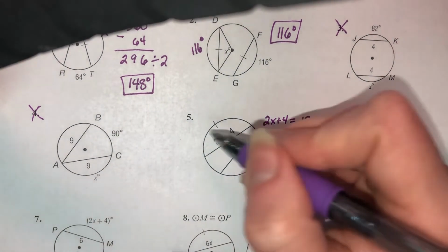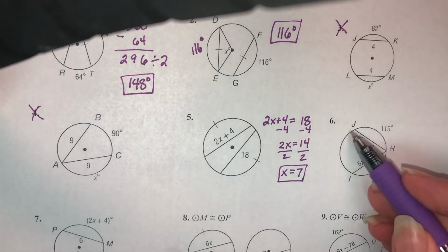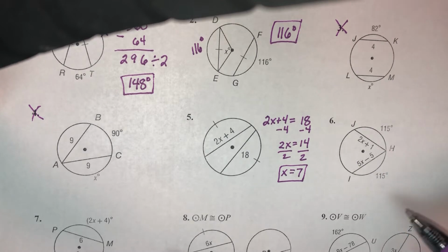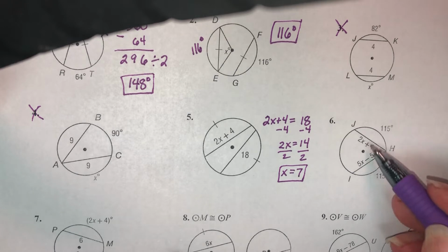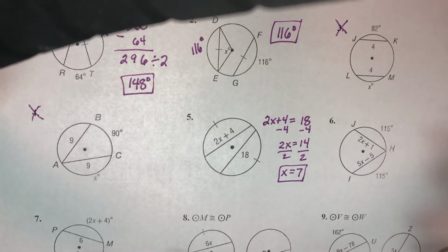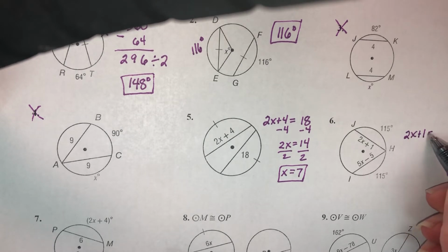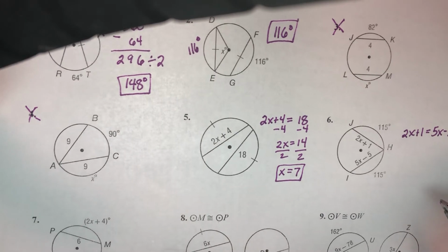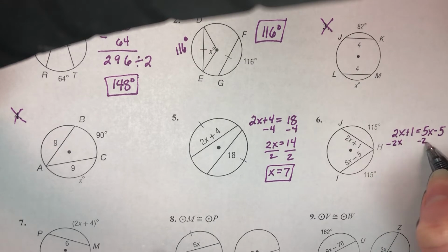All right, let's take a look at number 6. On number 6, we have a 115 degree arc from J to H, and we have another 115 degree arc from I to H. That means these two chords are congruent. So we can write an equation. 2x plus 1 equals 5x minus 5. And we're going to get the x's together. So I'm going to subtract 2x on both sides. 1 equals 3x minus 5.